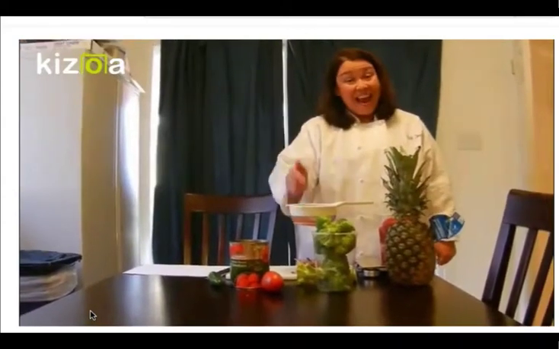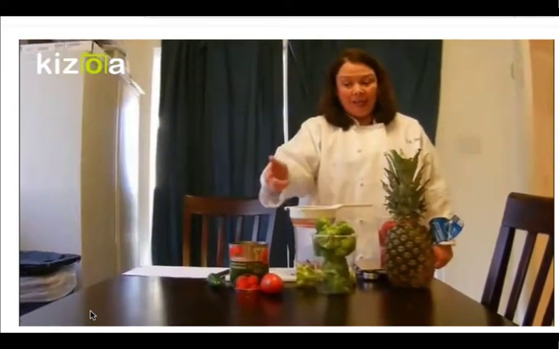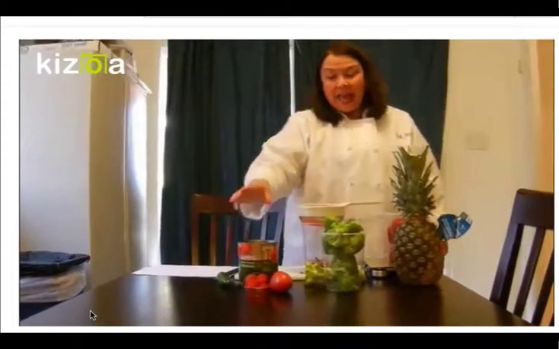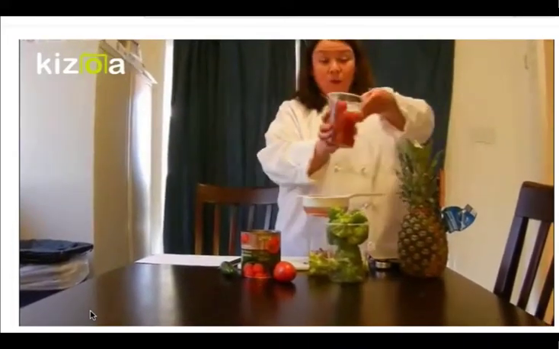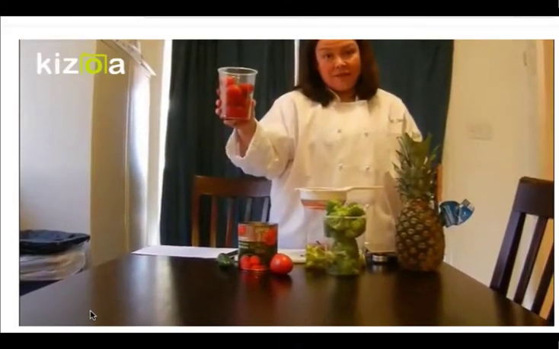That means we've lost 8 ounces from the tomato liquid in the can. Again, as purchased quantity, 28 ounces. Edible portion quantity, 20 ounces.